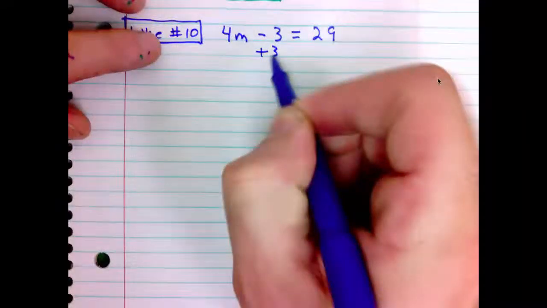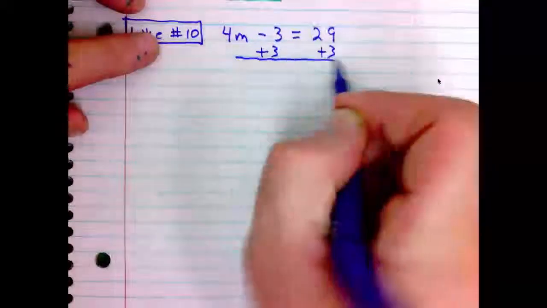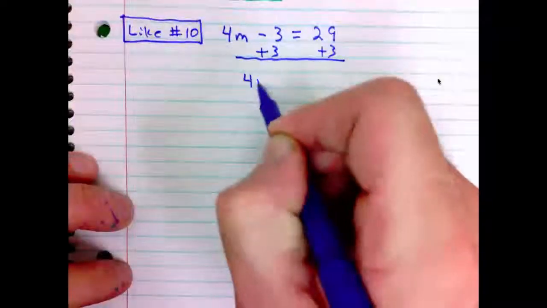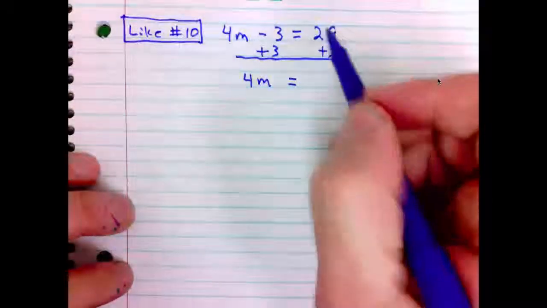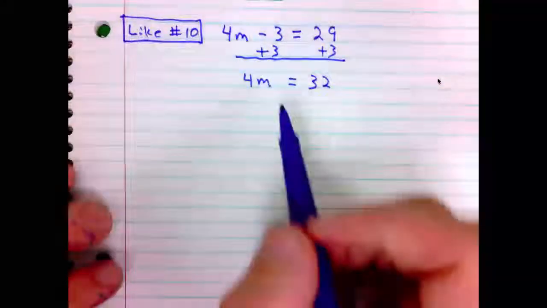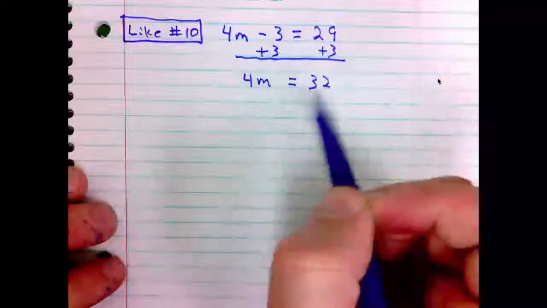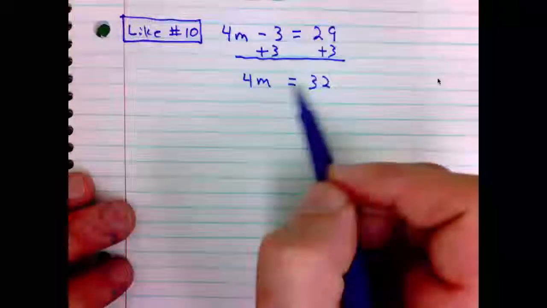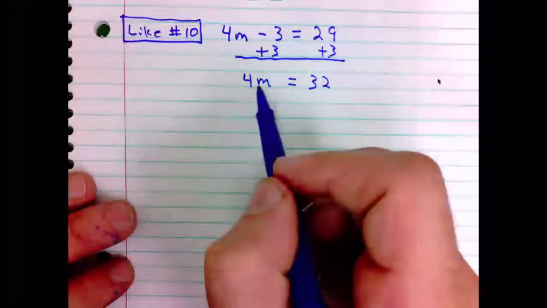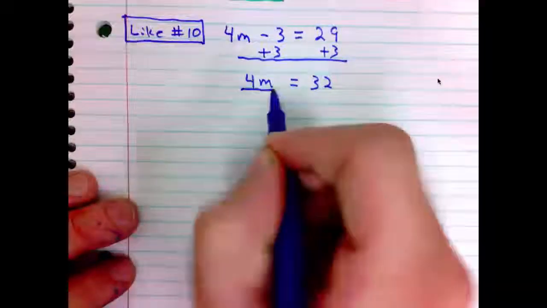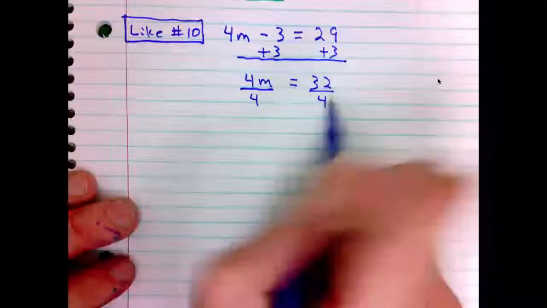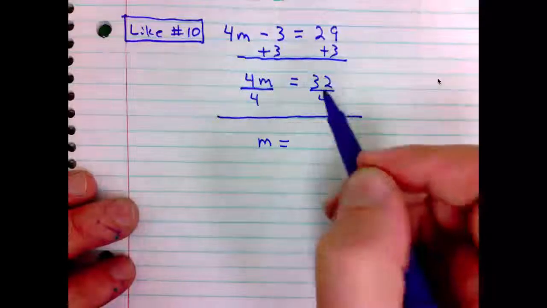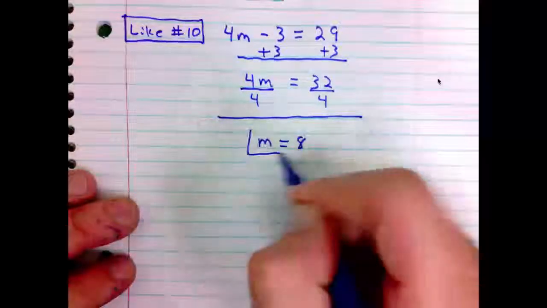Whatever we do to one side of the equal sign, we do to the other. Negative 3 and positive 3 add to 0, leaving only 4m on the left. Equal stays in the middle. 29 plus 3 is 32. You notice each time we show what we're going to do and then we show the new line. And each time, whatever we do to one side of the equation, we do to the other. So now we have 4m equals 32. This is 4 times m. The inverse of multiply is divide, so I will divide by this 4 on the left and the right. 4 divided by 4 leaves m. 32 divided by 4, well, that's 8. We believe m to be 8.